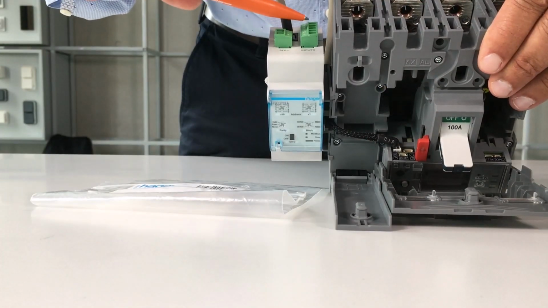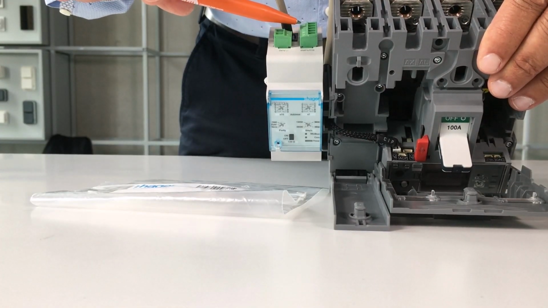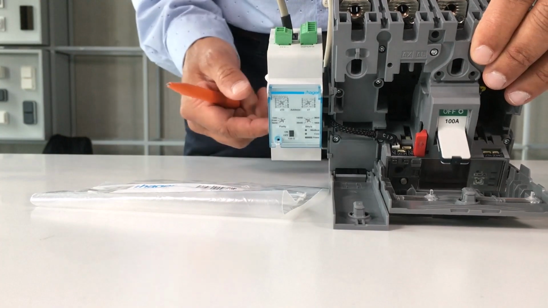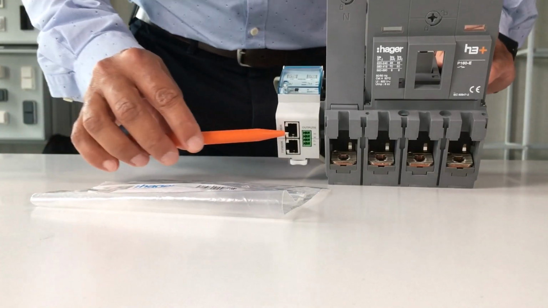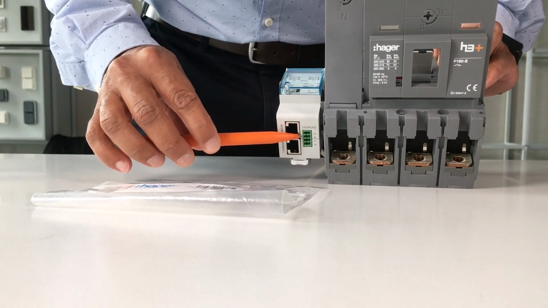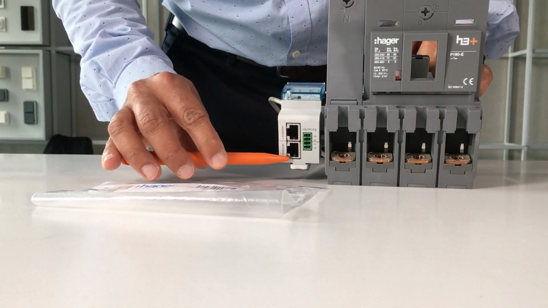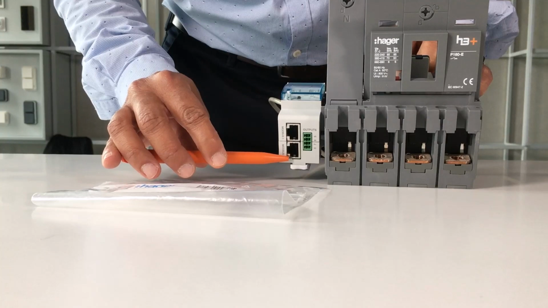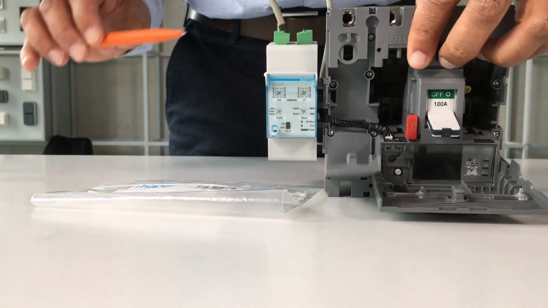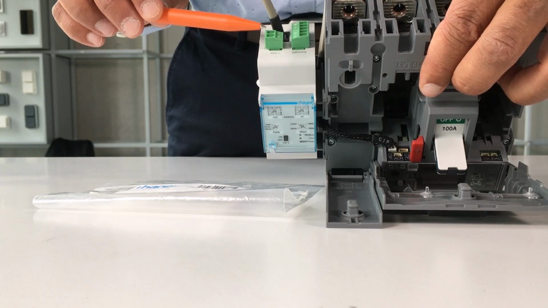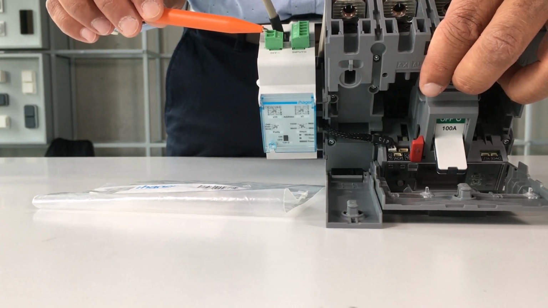On the top there are two 24 volts direct current input contacts. On the bottom, there are two 24-48 volts direct current output contacts. These two RJ45 terminals are used to connect a Modbus cable, and to retransfer the Modbus link to another communication module. Finally, the communication module must be connected to this 24 volts direct current terminal.